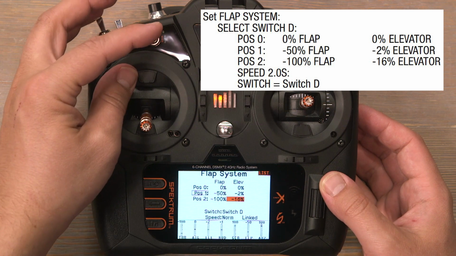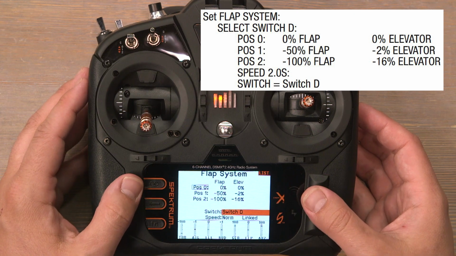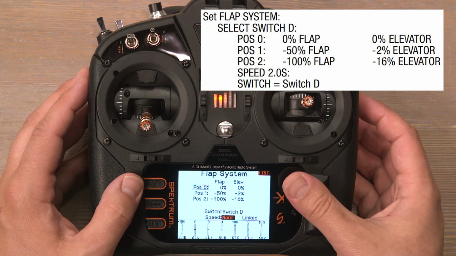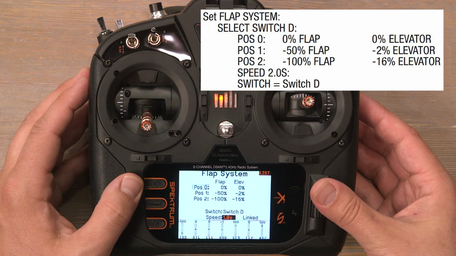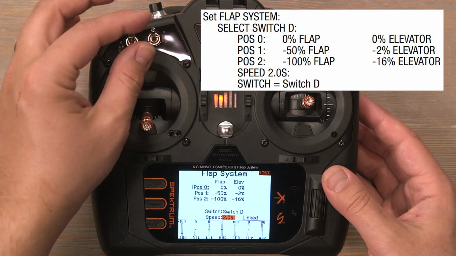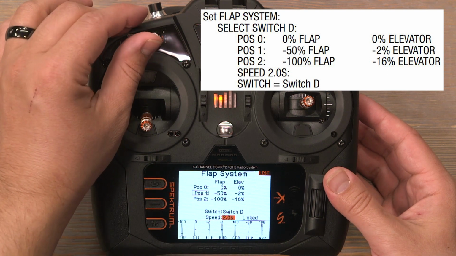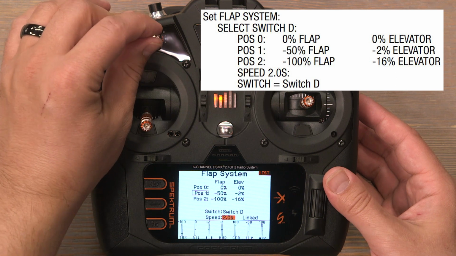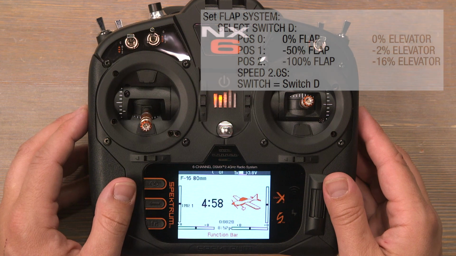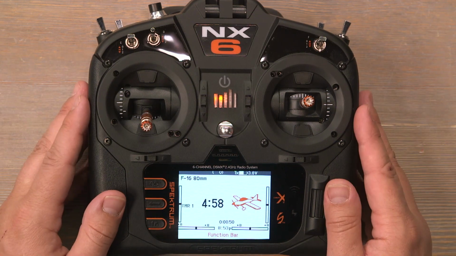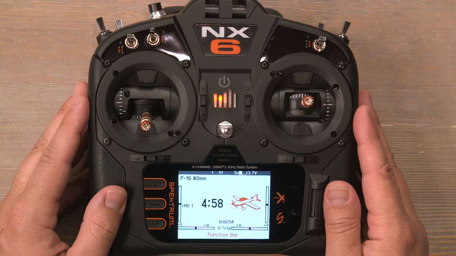Now our flaps are set up as they should be, but they move too quickly. Scroll down to where it says speed norm, click on norm, and scroll to the right until we get to 2.0 seconds. Now we can see the flaps come down at a more slow scale speed. Now push the back button twice to get back to the main screen. And now our NX6 is programmed and ready to fly the F-16 Thunderbirds 80mm.